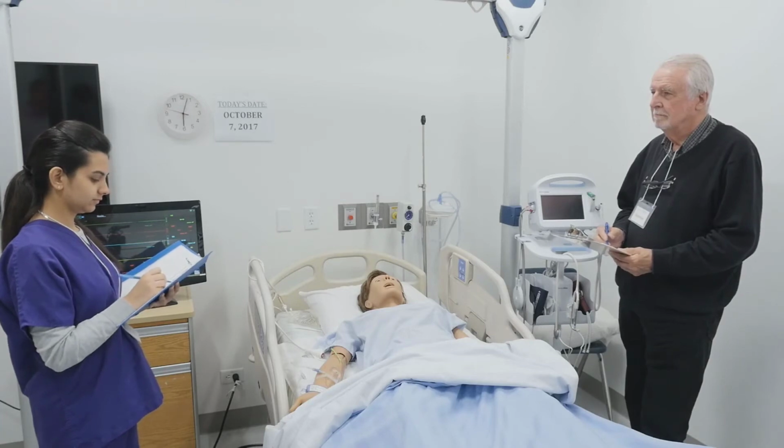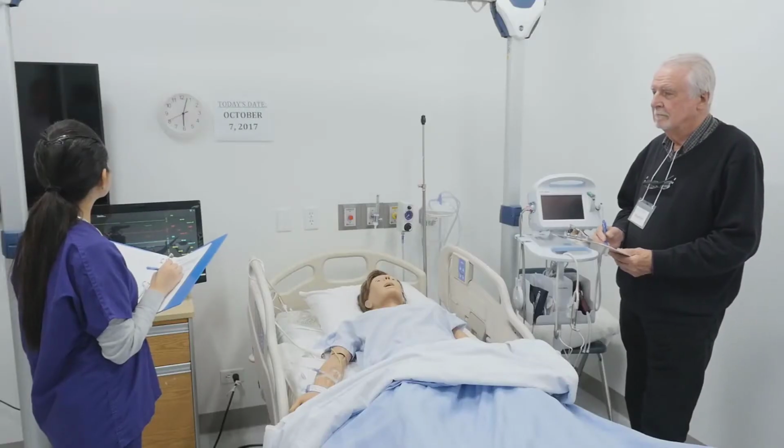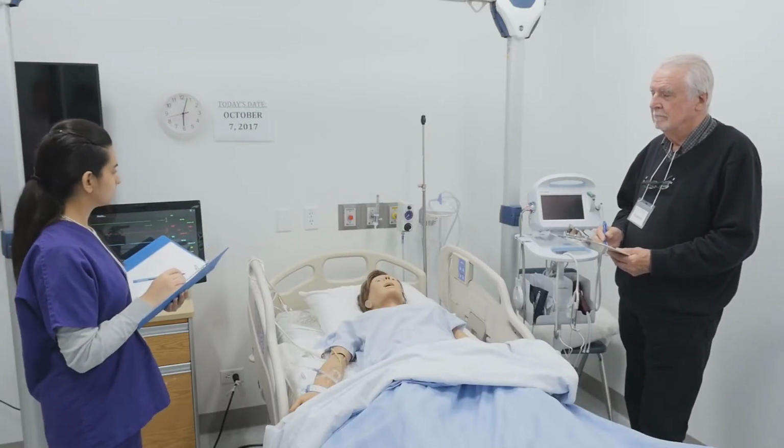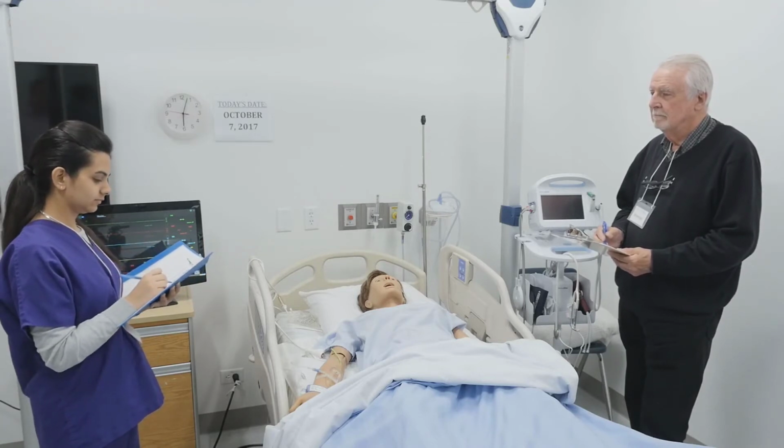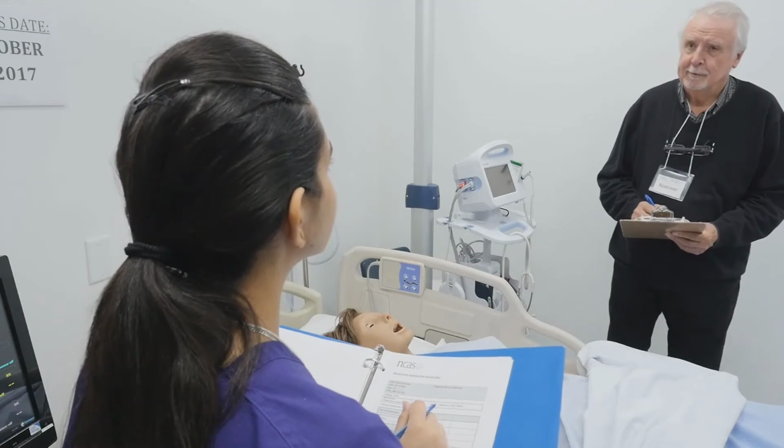You'll also see a clock on the wall. It's set to reflect the time of day that the scenario takes place. It's important that you use this clock for anything scenario related, like your documentation or medication administration. The assessor may also say that a certain period of time has passed, overriding what the clock says.